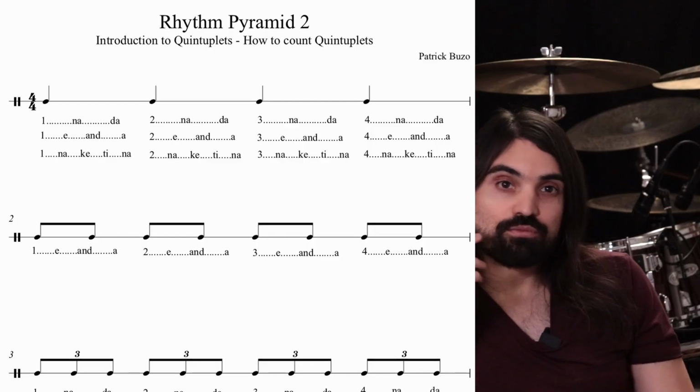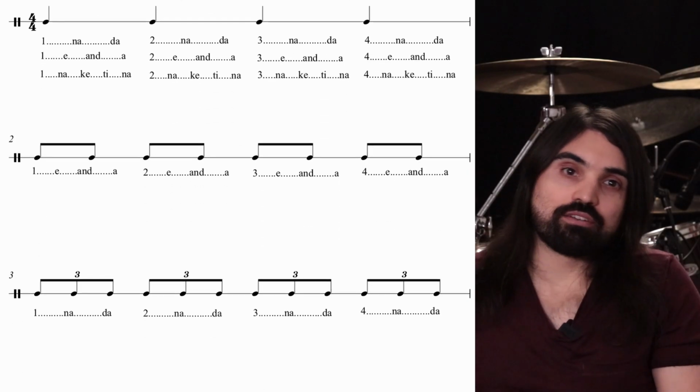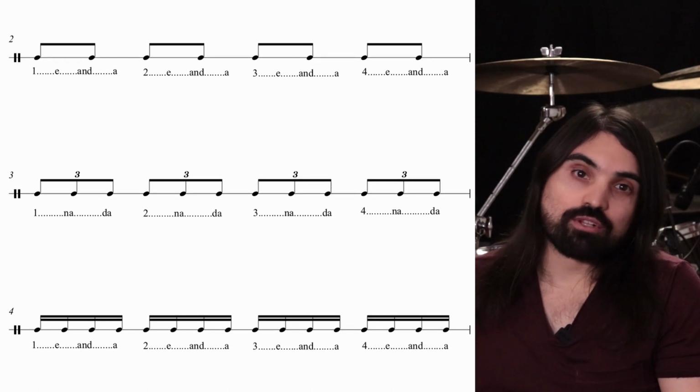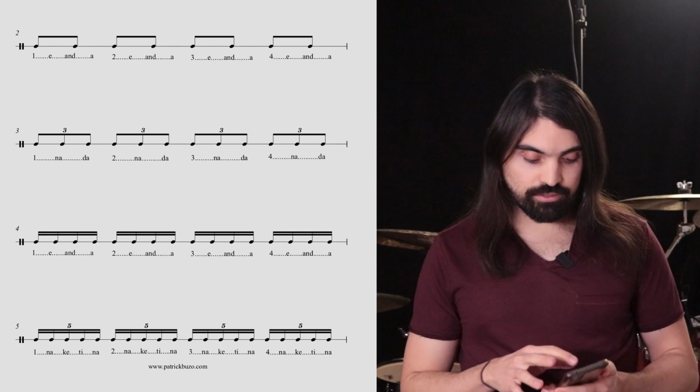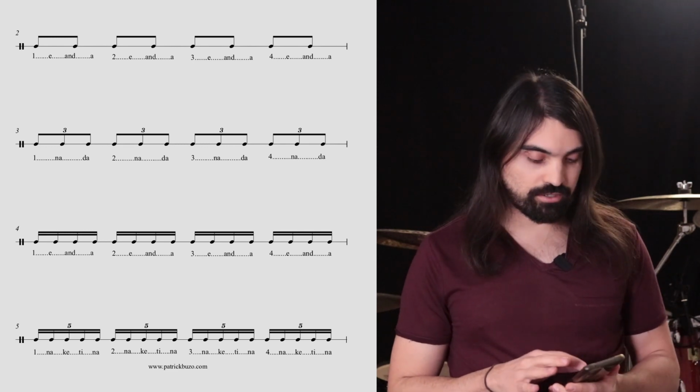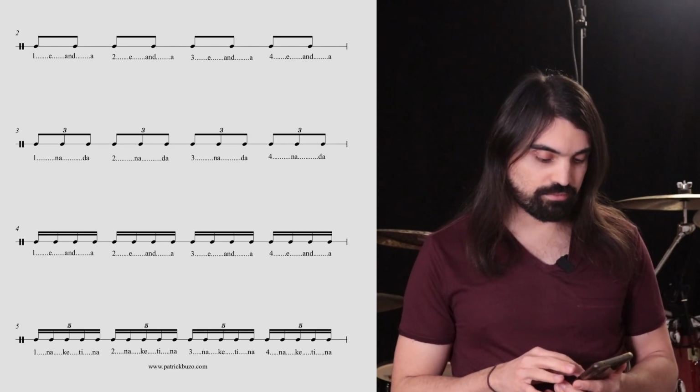You can download a free rhythm pyramid as a PDF on my website. It will help you practice counting these subdivisions. First, practice all these subdivisions by themselves and make sure they sound right. Also, include a metronome. Start slowly, as this is not about tempo, this is about timing and organizing our rhythmic mind.